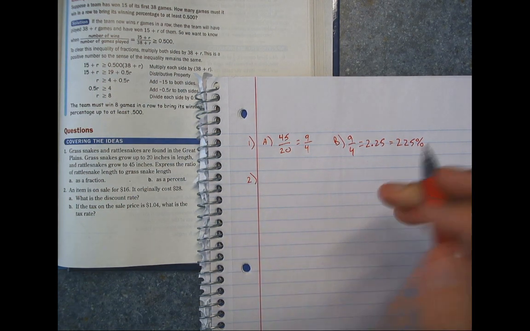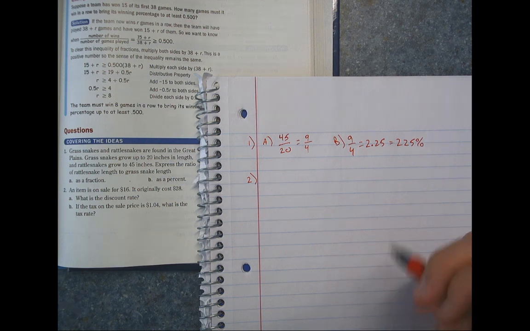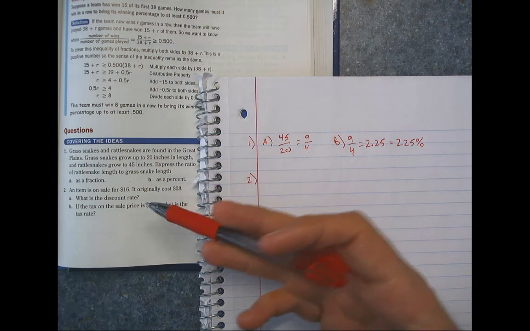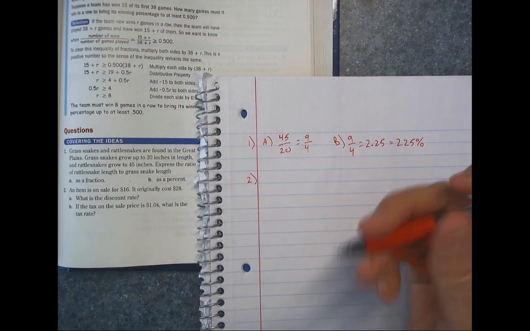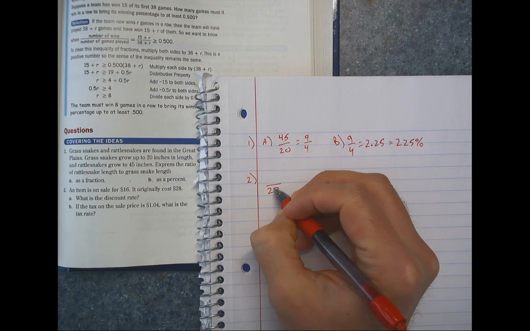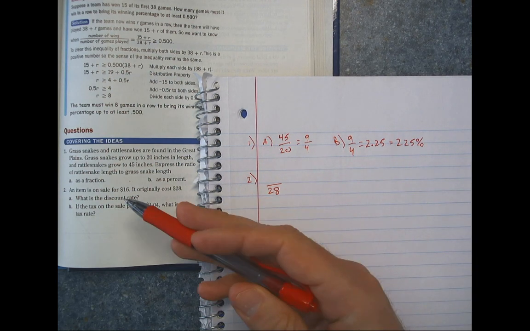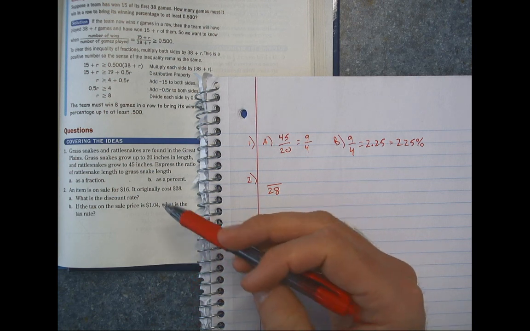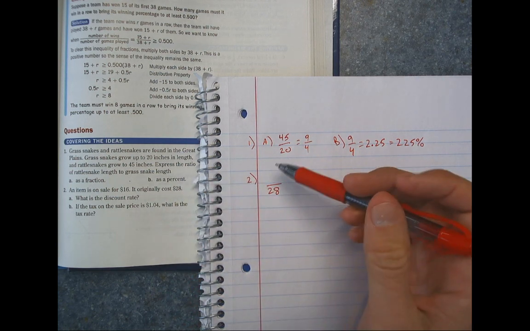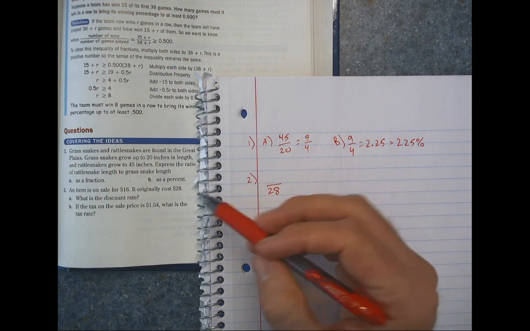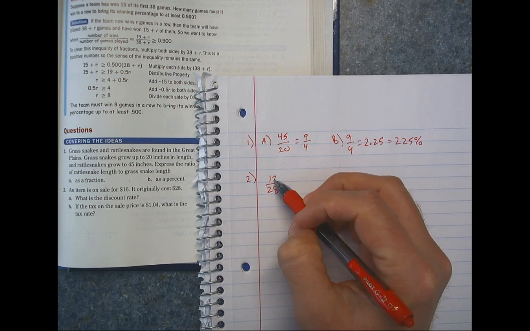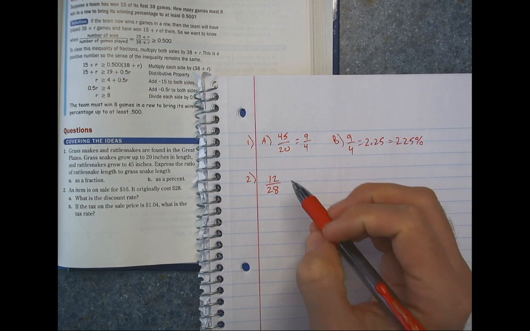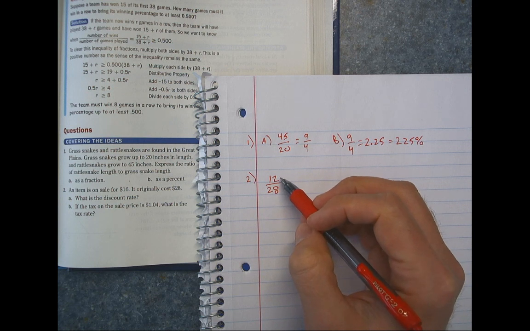Number 2, an item is on sale for $16. It originally cost $28. What's the discount rate? So we're going to compare the amount that we saved, because that's the discount, to the original cost. So it was $28. And we're not going to compare the 16 to that, although you could and then go further and figure out the discount rate. But it's easier if you just figure out what was the discount, how much came off the price. So if it went from 28 to 16, they took $12 off the price. So we want to know, since 12 came out of 28, what percent was that came out?